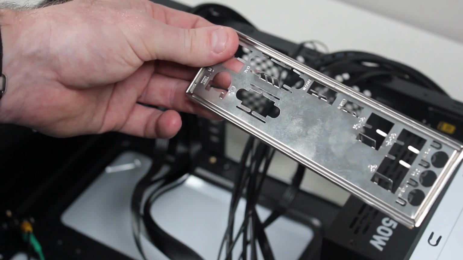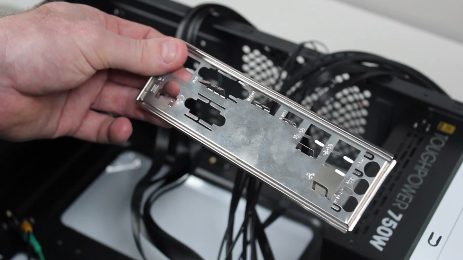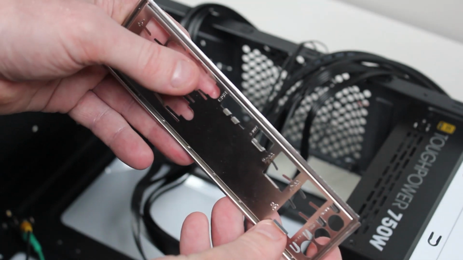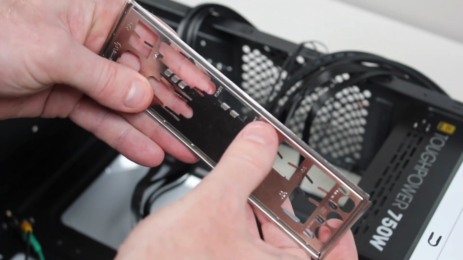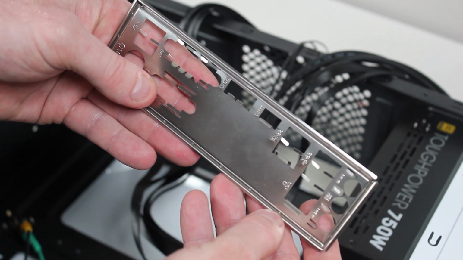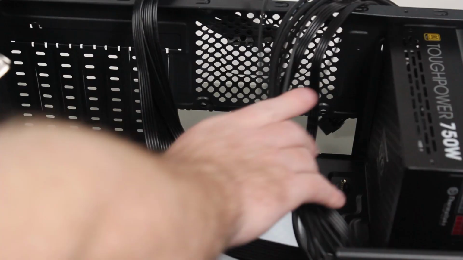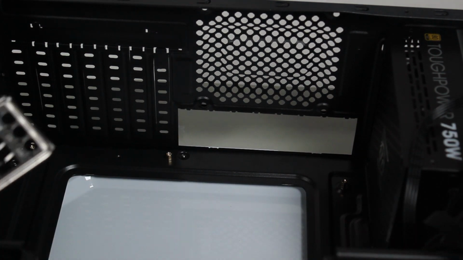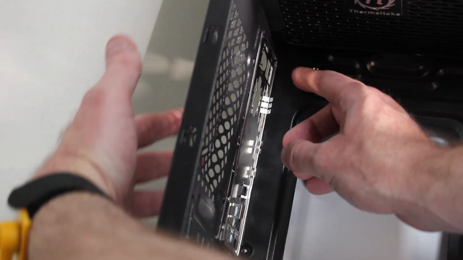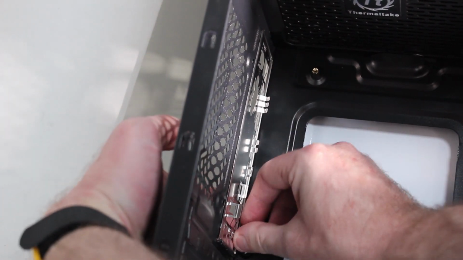The I/O shield is a piece of metal that is attached to the back of the computer. It prevents dust from getting into the computer and helps with electronic interference. One trick to make it easier to install is to bend some of the clips back a little so they are close to right angles. This makes it easier to get the motherboard in later on. The next step is to place the I/O shield into the case. This can be a little tricky to get into place. If you're having trouble, try pushing in on the corners until you hear it click into place.